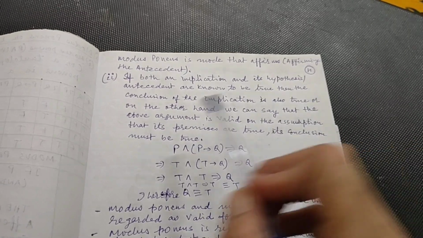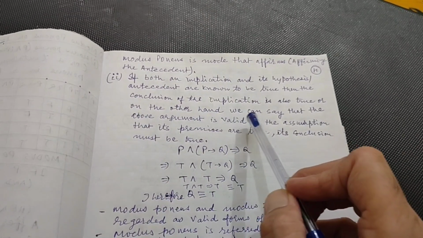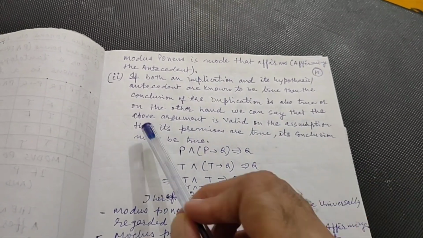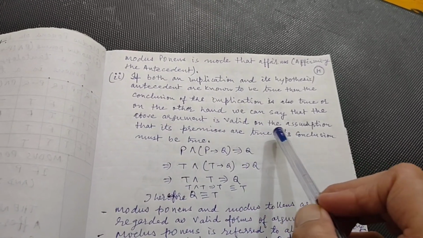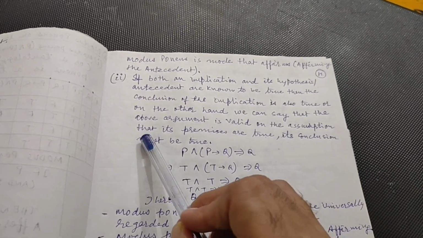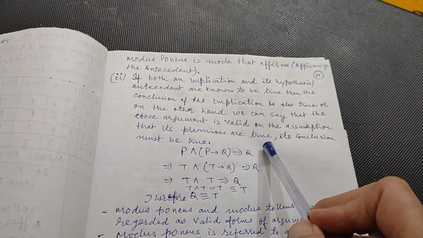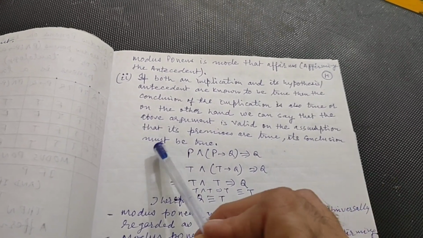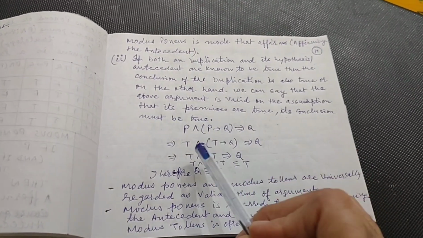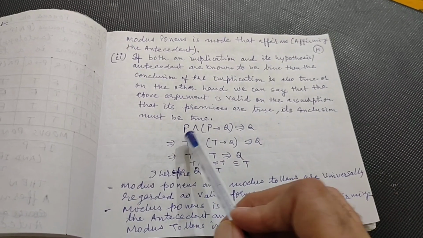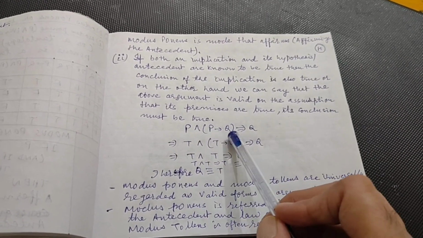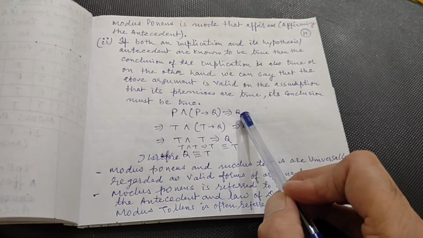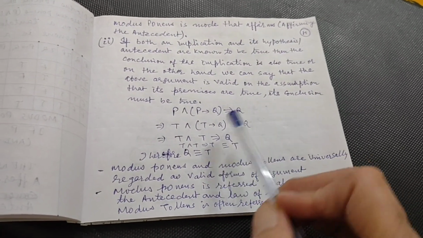Or, on the other hand, we can say that the above argument is valid on the assumption that its premises are true, so its conclusion must be true.